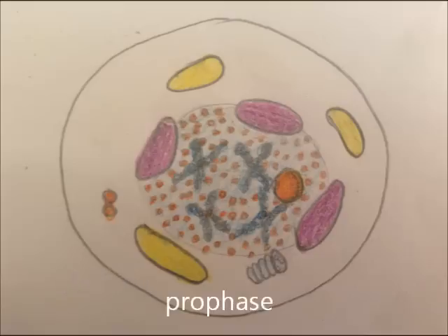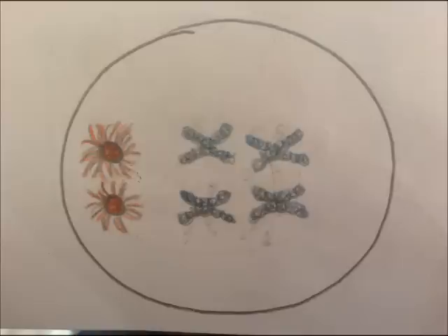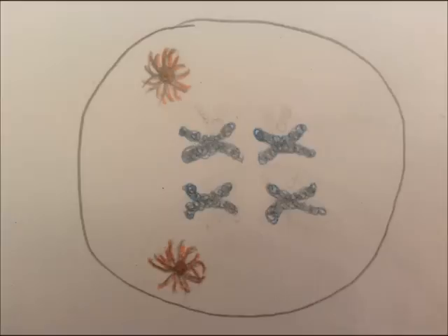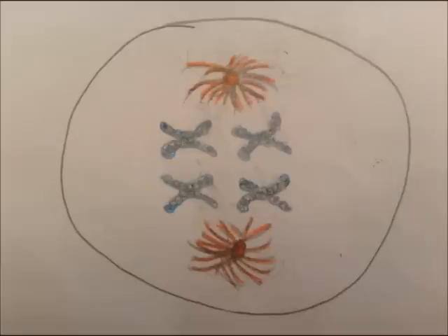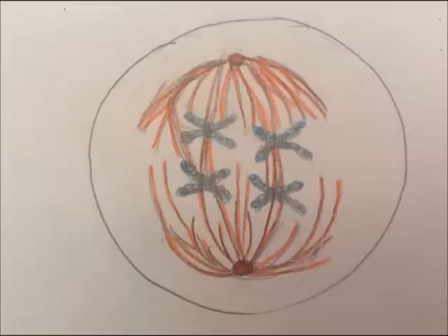In prophase, the genetic material inside the nucleus condenses and the duplicated chromosomes become visible. At the same time, protein strands called microtubules appear from the centrosomes in animals. Then the nucleus disappears. Next, the nuclear membrane is broken down. At the same time, microtubules or spindle fibers are growing from the centrosome. These strands attach to the centromere of each sister chromatid.